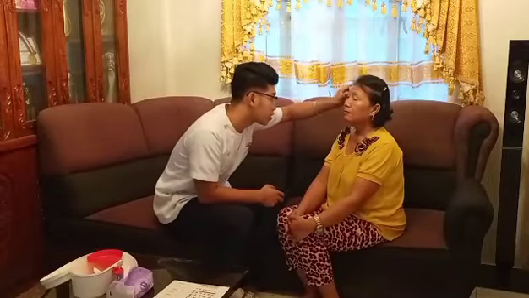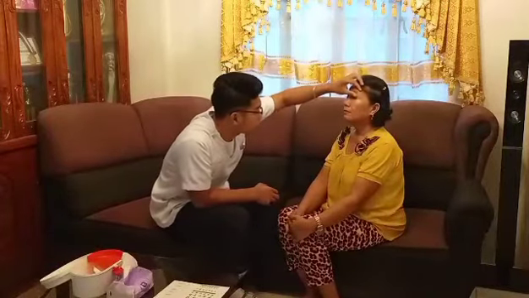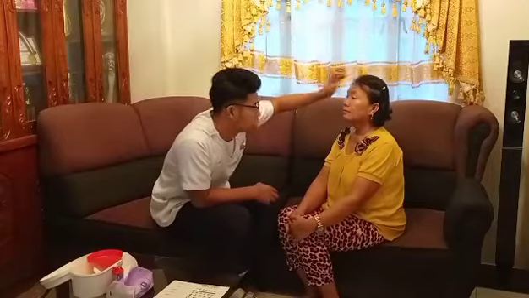Okay, the eyelashes are evenly distributed. The other one. Okay, good. Based on my inspection, there is no inward or outward turning of the eyelids. The eyelashes are evenly distributed and curve along the lid margins.